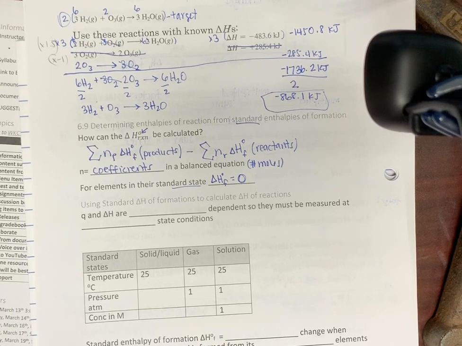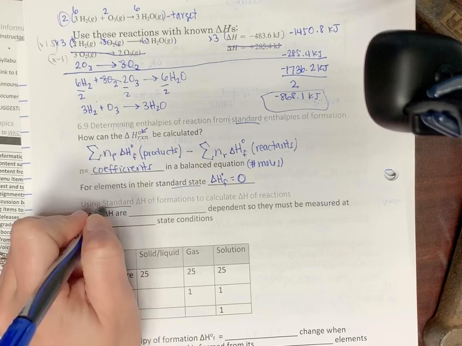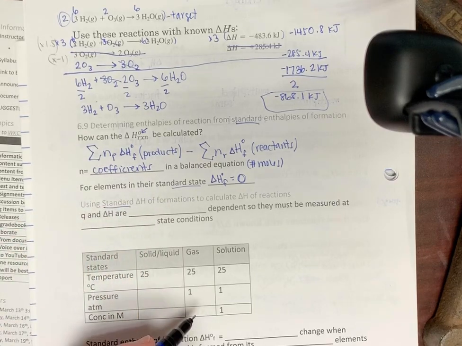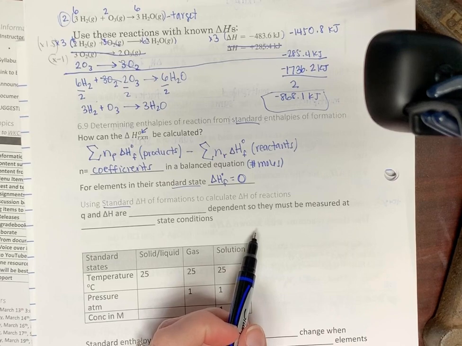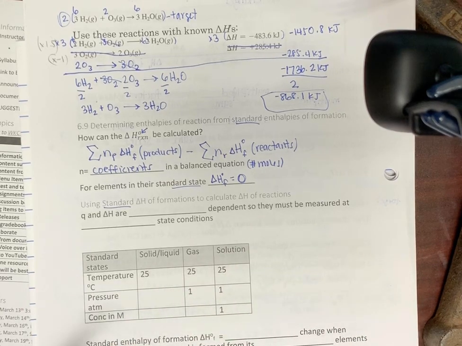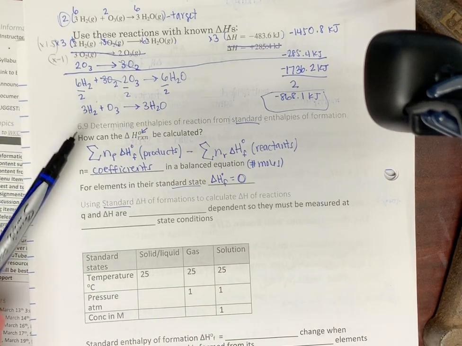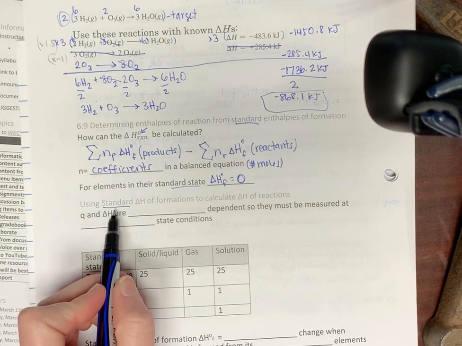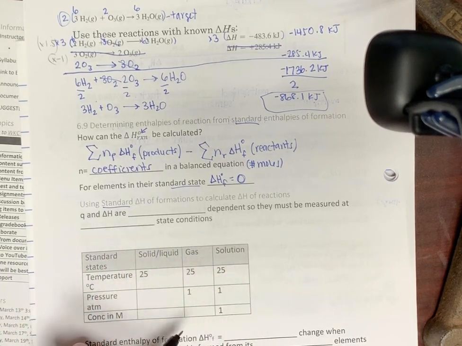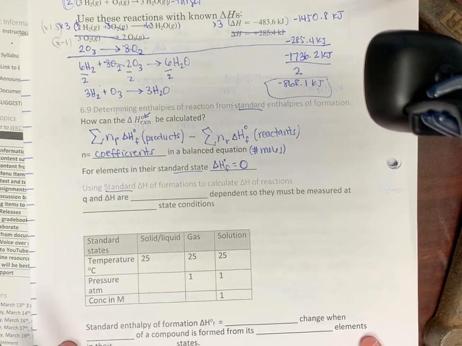So when we use our standard delta H of formation and we're trying to calculate delta H for reactions, we're going to get the same answer that we get using Hess's law. It's just a different method, depending on what you're given, depending on what the question asks you to find. So you're going to use your standard delta H, and we're going to calculate our delta H of reaction.